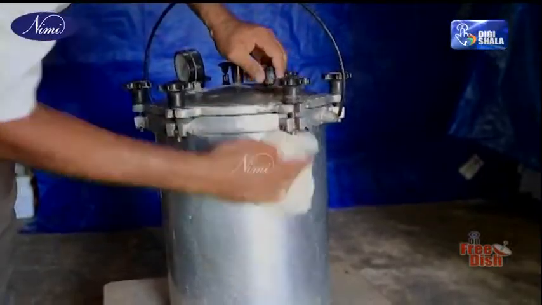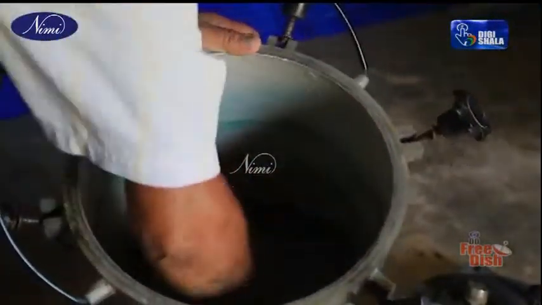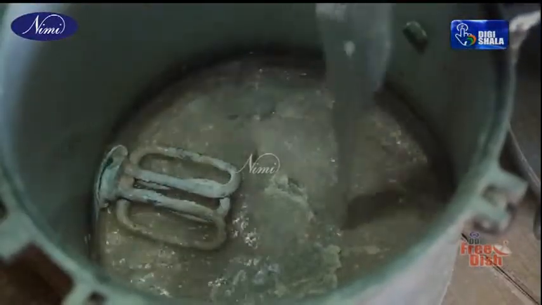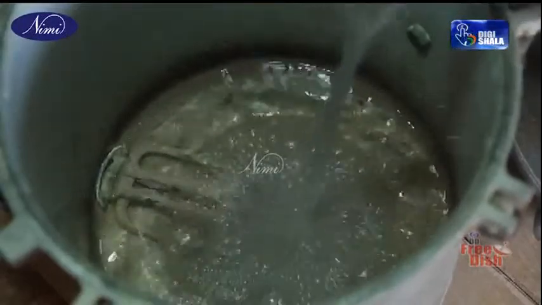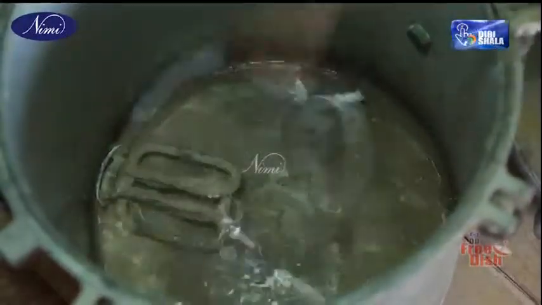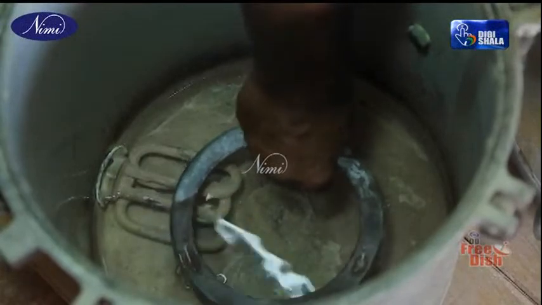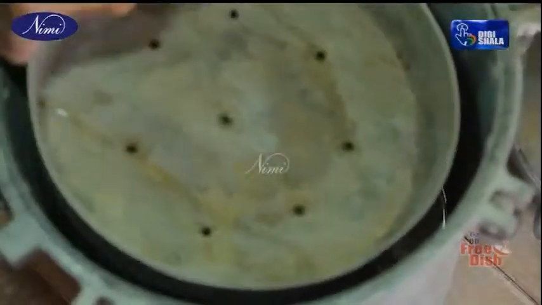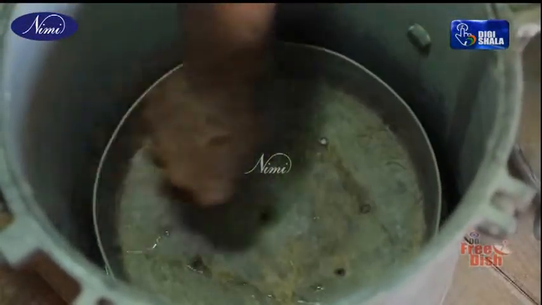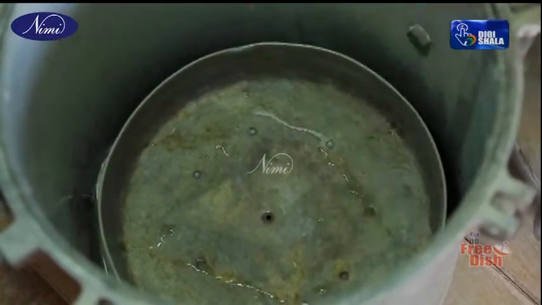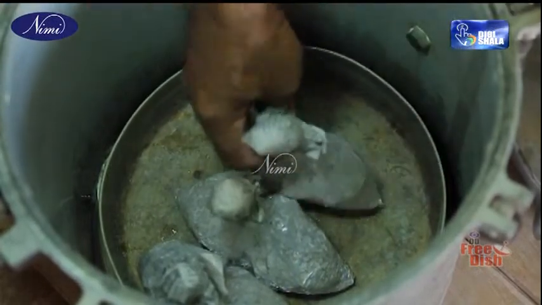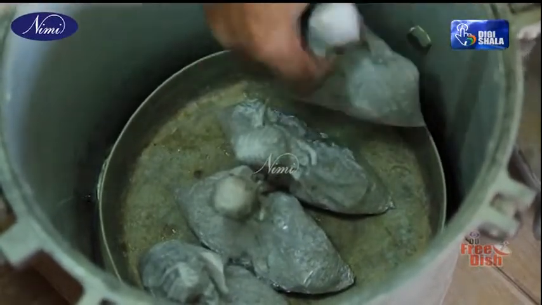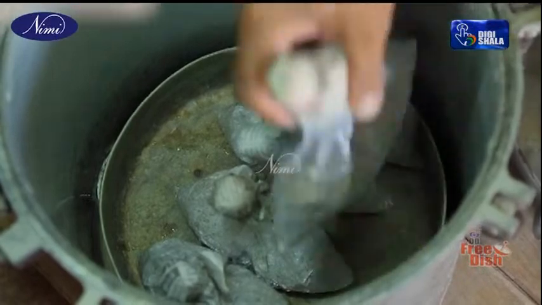Clean the equipment using clean water. Fill water to a level to immerse the heating coils fixed in the bottom. Keep the perforated trays or plate supplied with the equipment to avoid direct contact of the material with the heating element. Arrange neatly the materials or the media to be sterilized over the perforated tray.